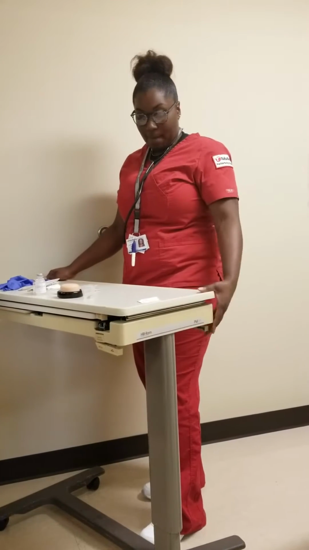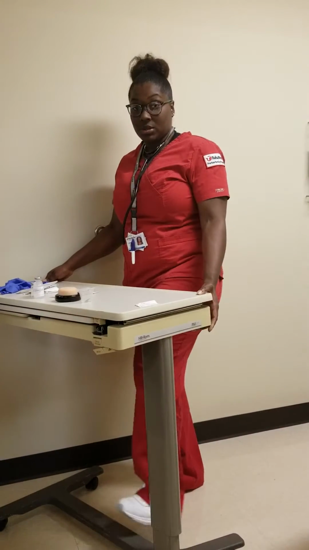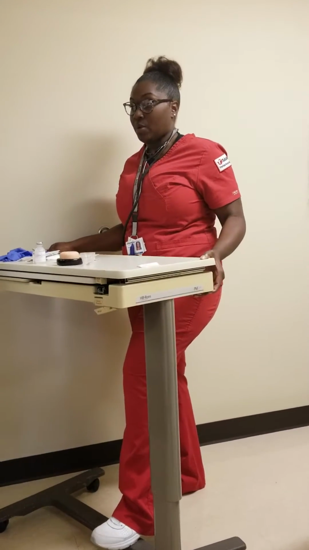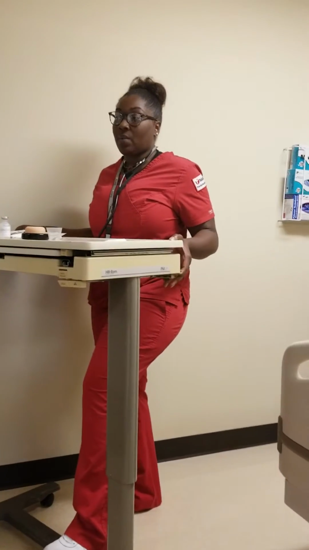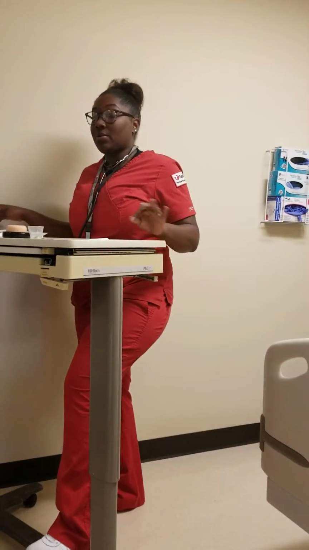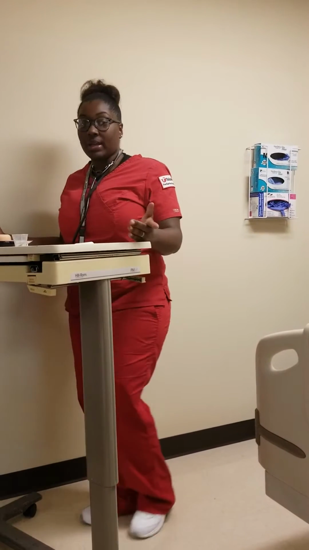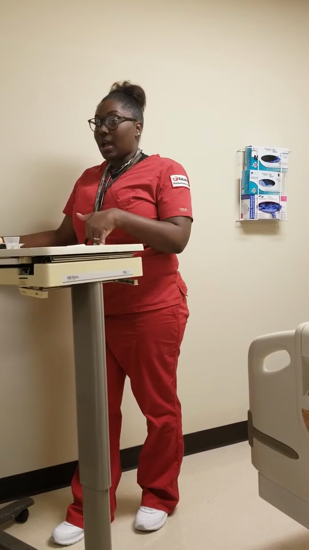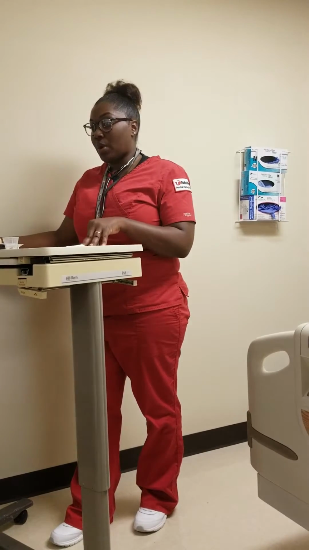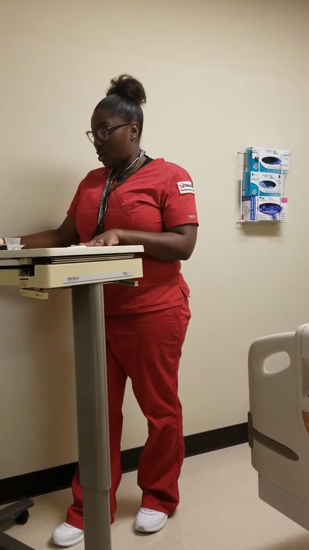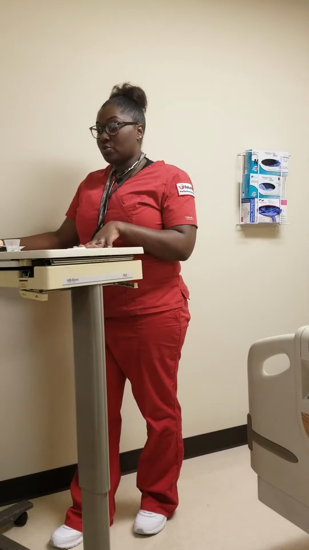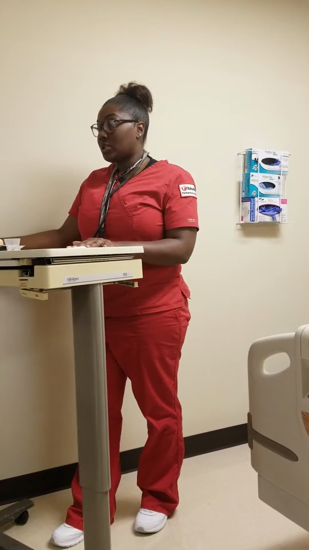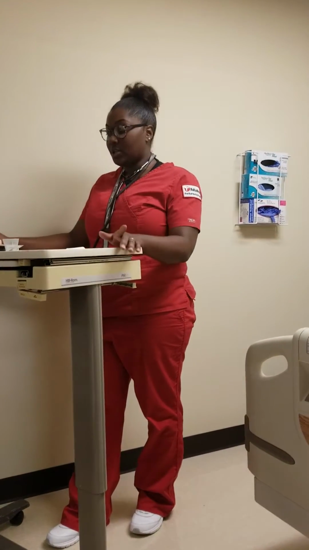I would also make sure that the dosages are correct, and I would also use the patient's 7 rights as far as administering to my patient, making sure that it's the right time, right dose, right route, right indication, right drug, right patient, and using the right documentation.